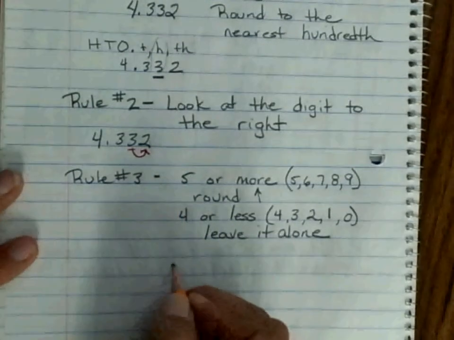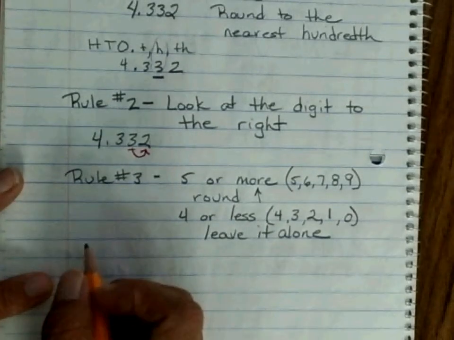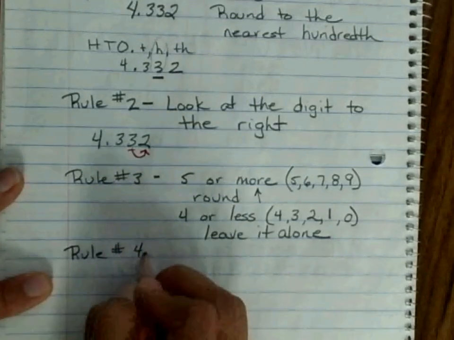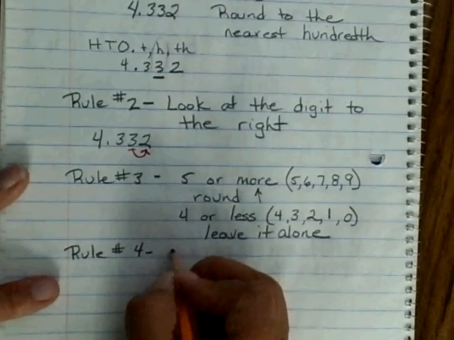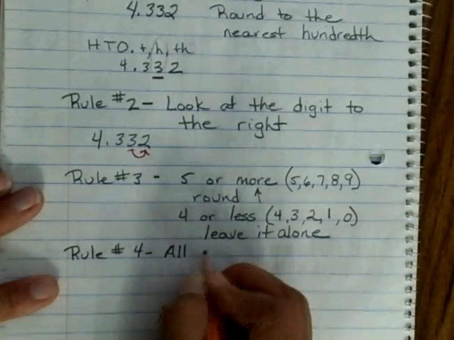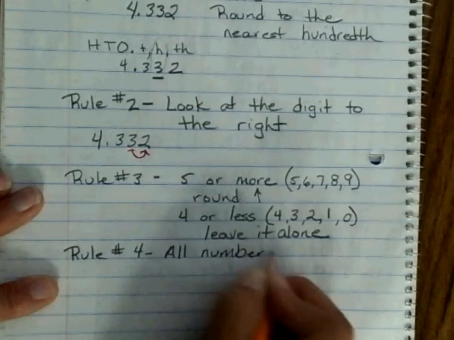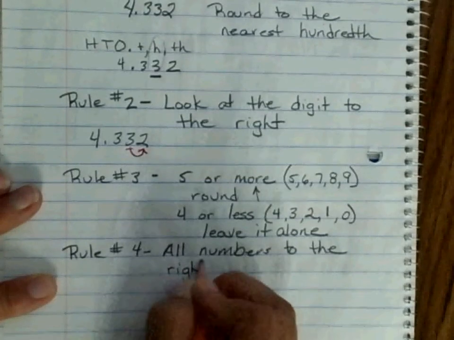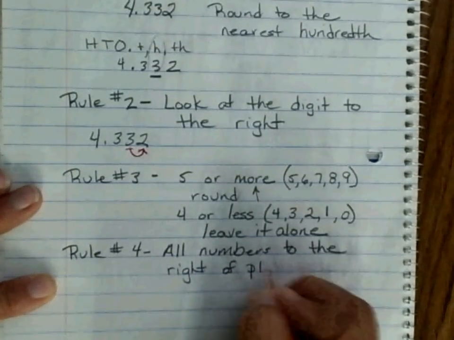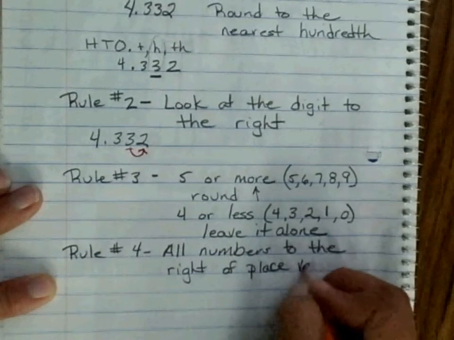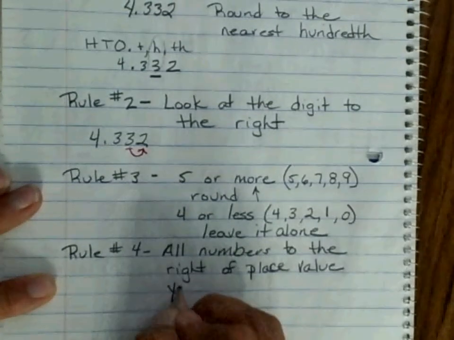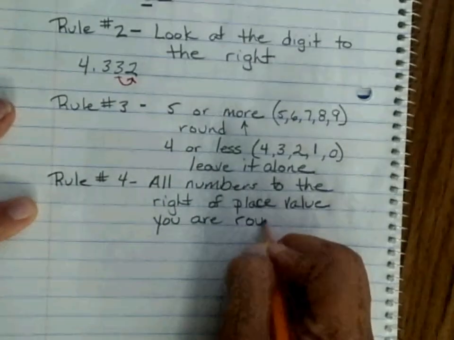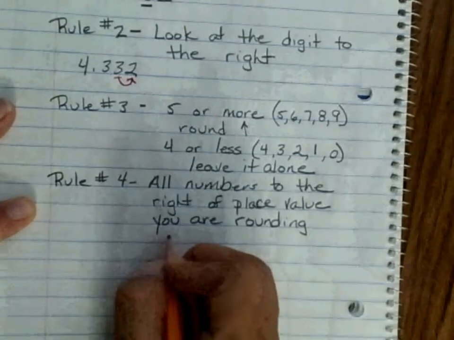And then rule number 4: all numbers to the right of the place value you are rounding become zeros.